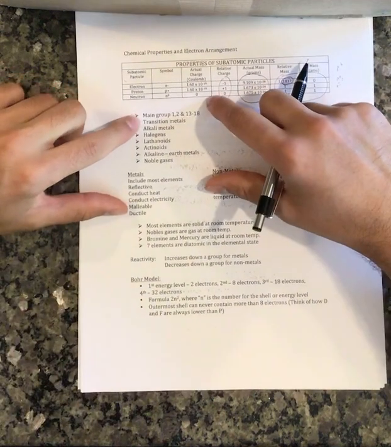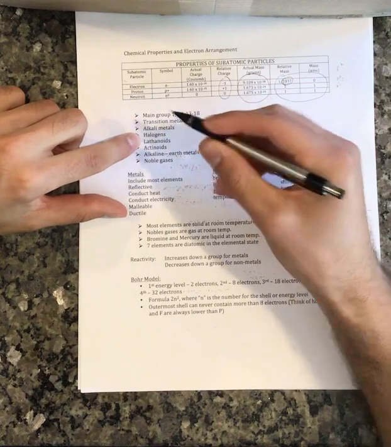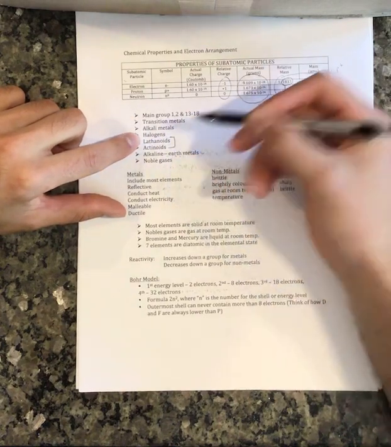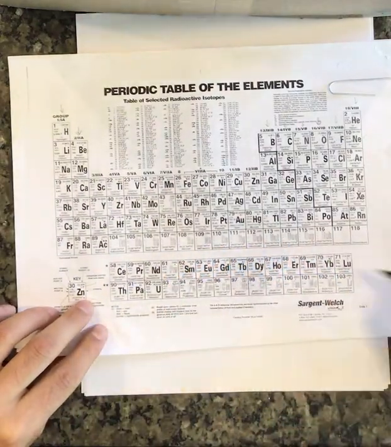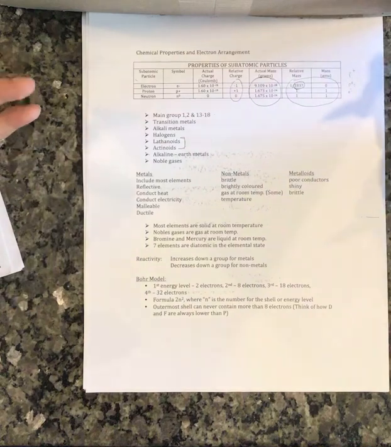You should know where your transition metals are. Lanthanoids and actinoids we don't use too much, but those are the two at the bottom here. You should know your alkaline earth metals, your noble gases, and so forth.